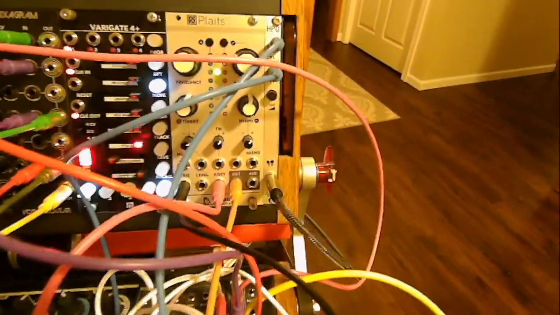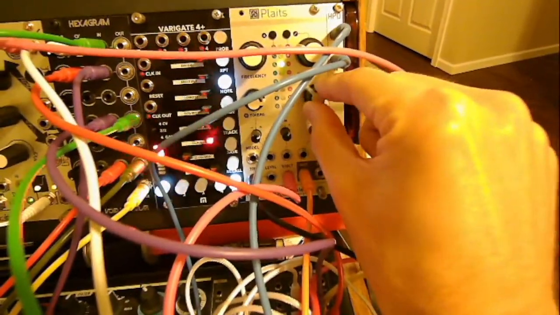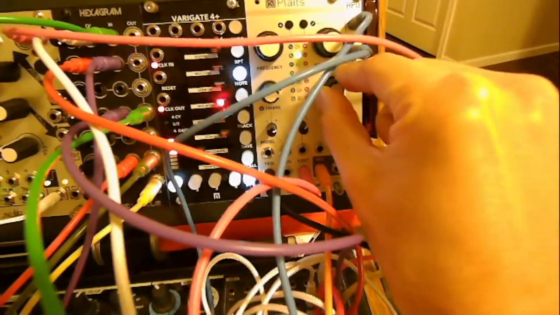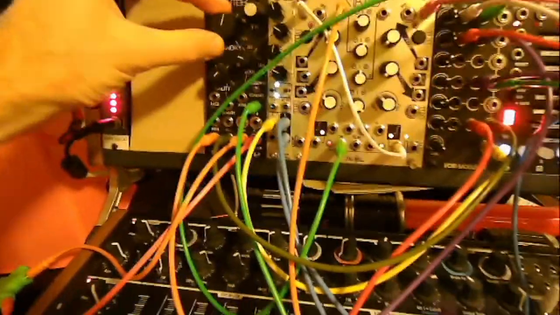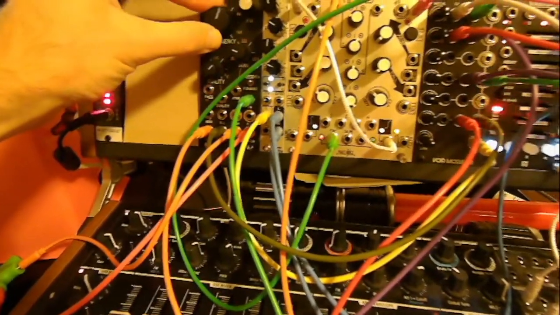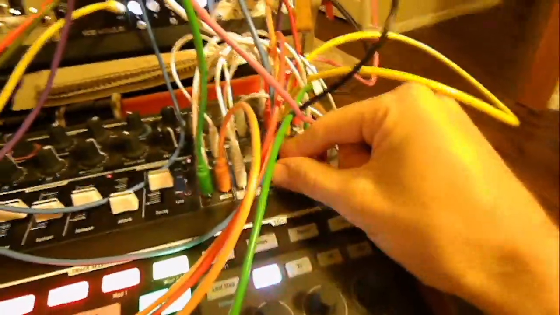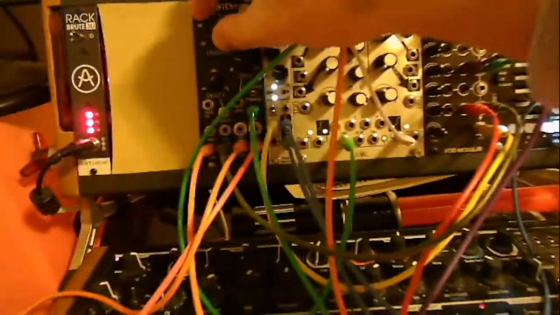So that's that. And I hand played this to get some cool changes throughout. That's just being sent over here to the Three Sisters into the low input. And that is being triggered by the sync output from the Minibrute. That's basically even 16th notes.